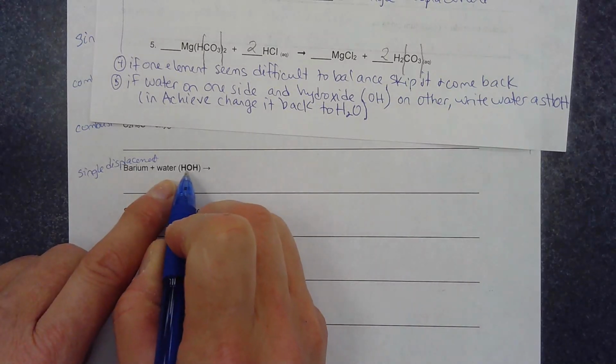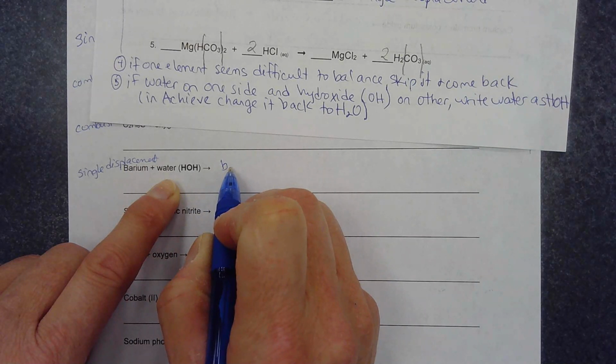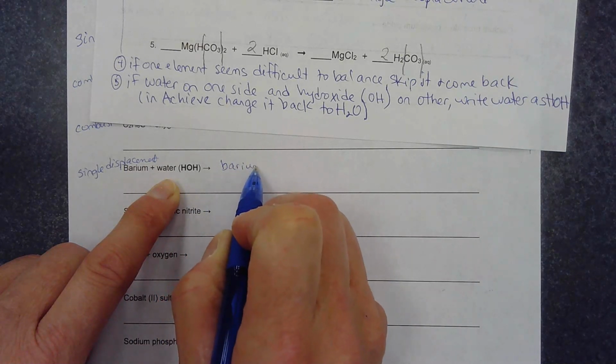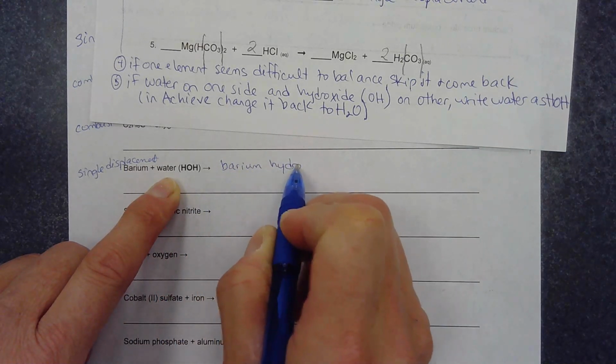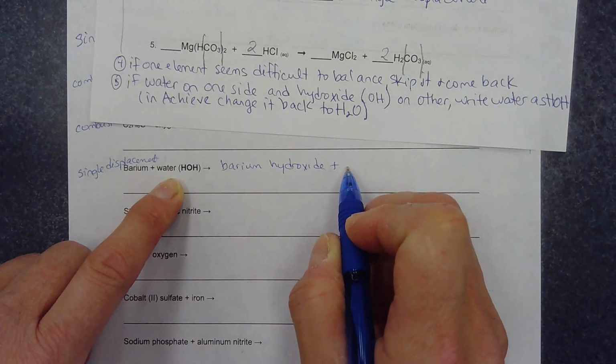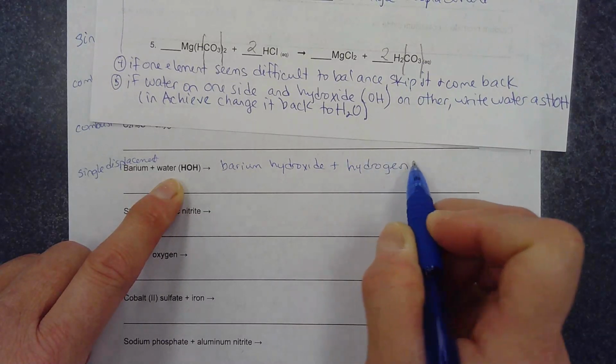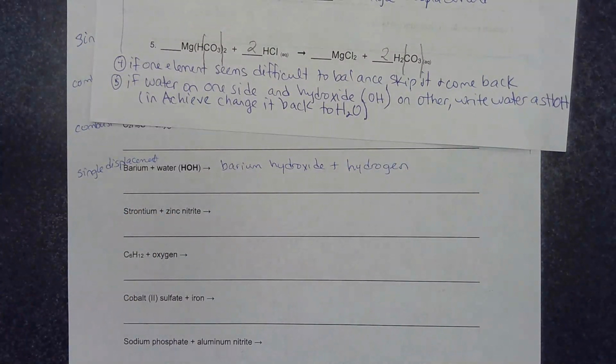Treat this as hydrogen hydroxide. So it's going to be who? Say it. You're right, barium hydroxide. Barium hydroxide plus who got kicked out? Hydrogen. Good.